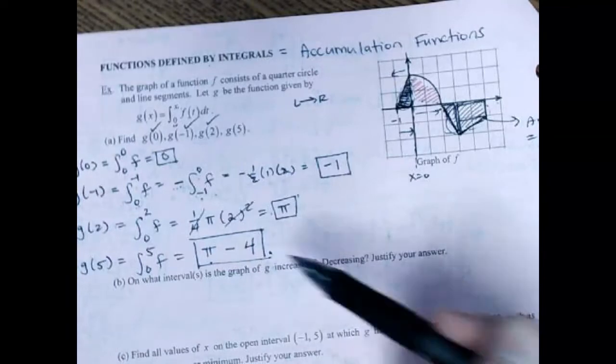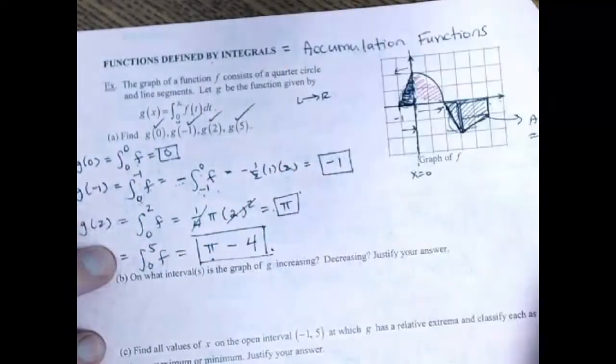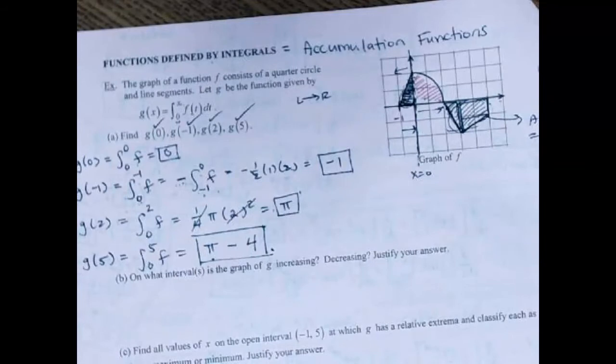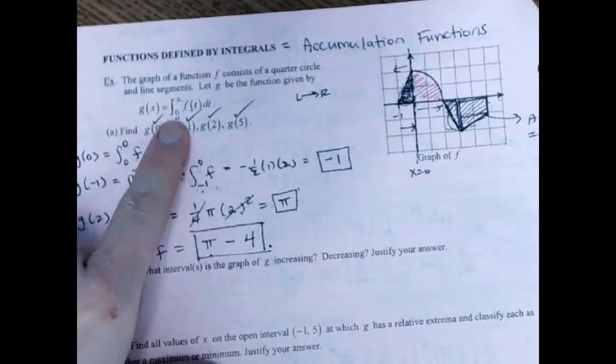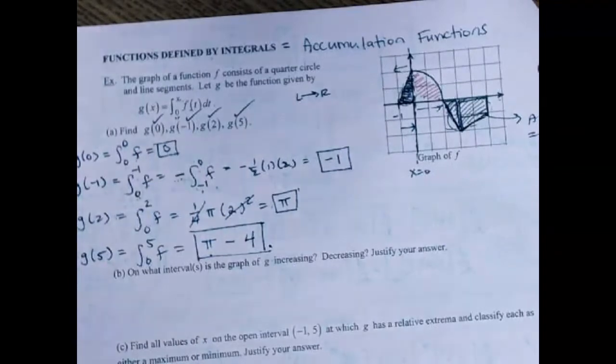Okay, so this accumulation function, or this function defined by integrals, kind of ties back to some stuff we've done in the past. The area that's positive makes your y values go up. The area that's negative makes your y values go down. Just be careful when you're working from the pivot point backwards. Everything's a little bit reversed. But there we go. That's part A. Using this derivative, we could find these other y coordinates based on that accumulation function, or that function defined by integral. Let's look at part B.